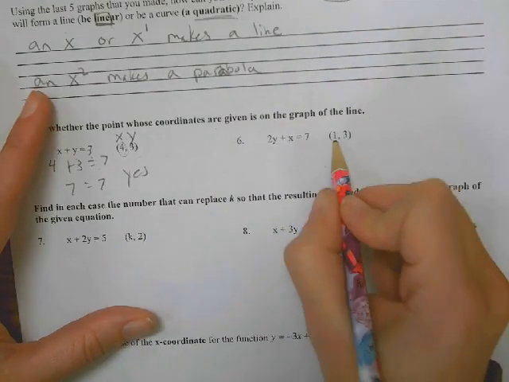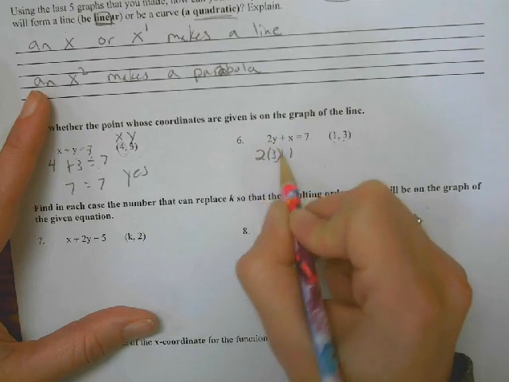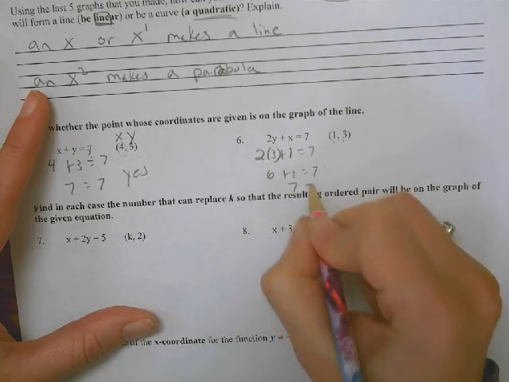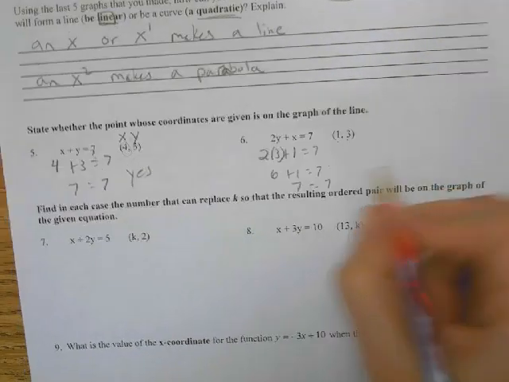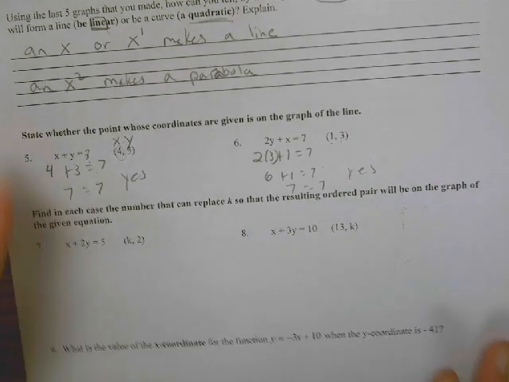Okay, over here, 1 goes in for x, 3 goes in for y. So 6 plus 1 equals 7, 7 equals 7. So that, again, is a yes. If I got a false statement, like 4 equals 5, then I would answer no.